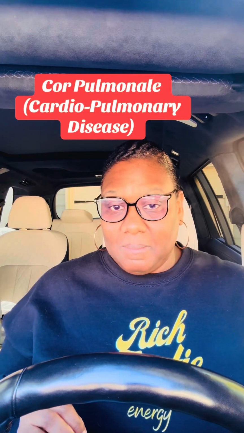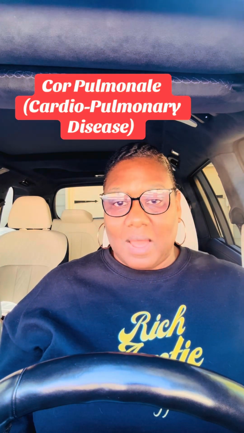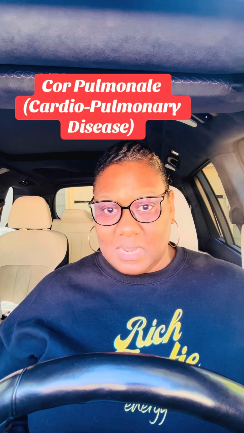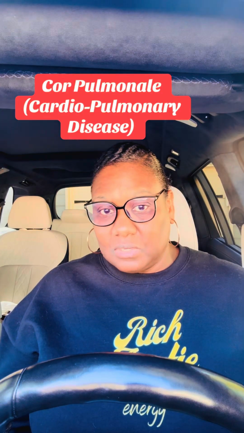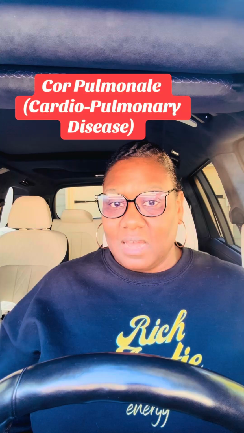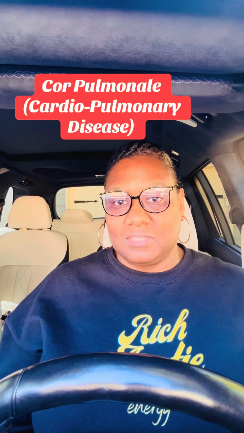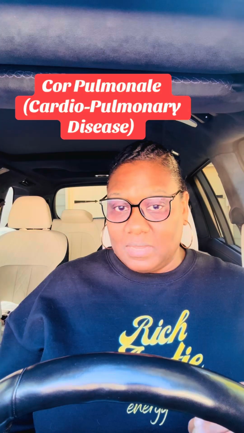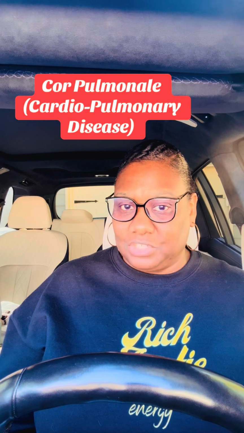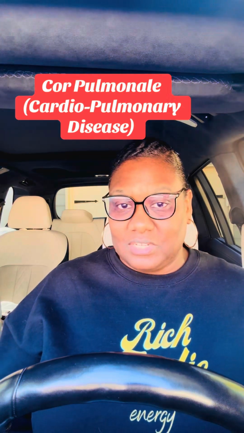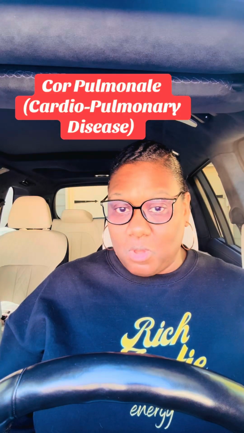Okay. Now, remember, cor pulmonale starts off as a lung problem. That lung problem can be anything, honestly. It can be, for example, COPD, emphysema, sleep apnea, a blood clot to the lungs, pulmonary fibrosis, interstitial lung disease. You get the point. There's a lung condition that has begun to deteriorate to the point where oxygen exchange in the lungs doesn't happen as optimally as it should. When that impaired oxygen exchange happens, that puts pressure on those pulmonary arteries.